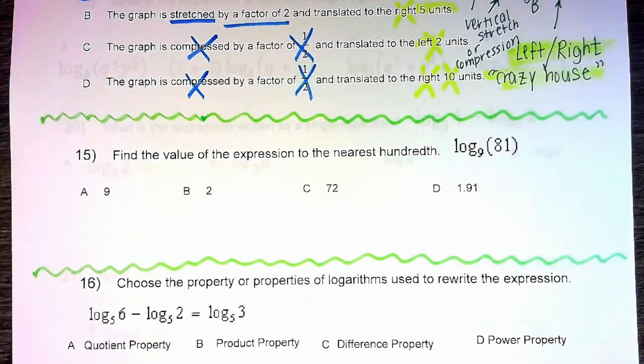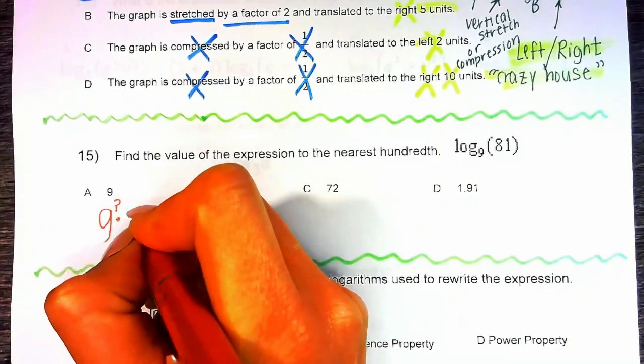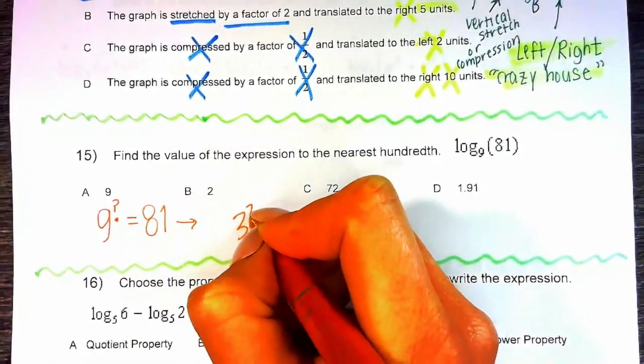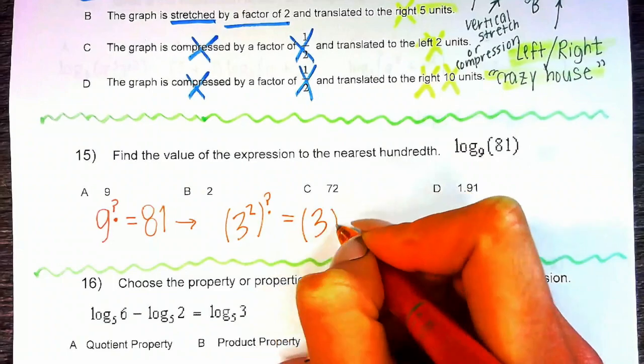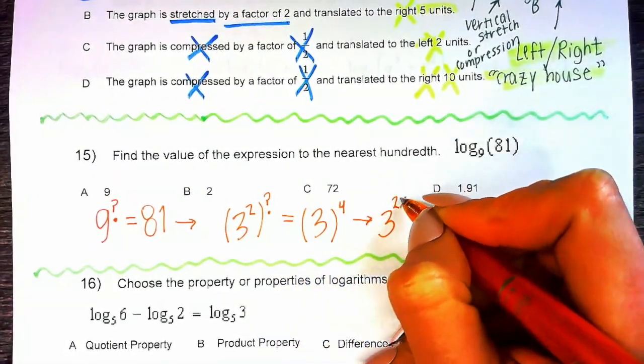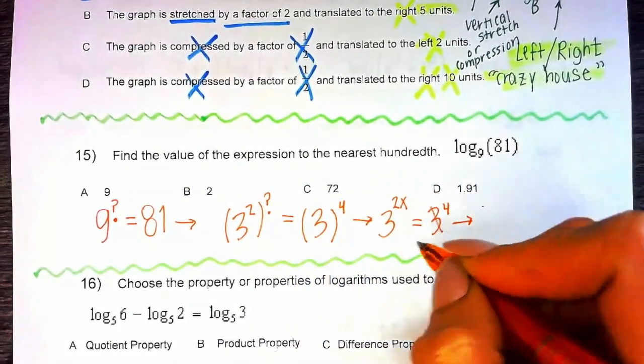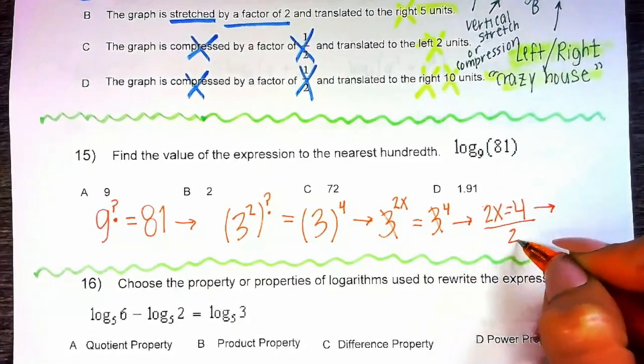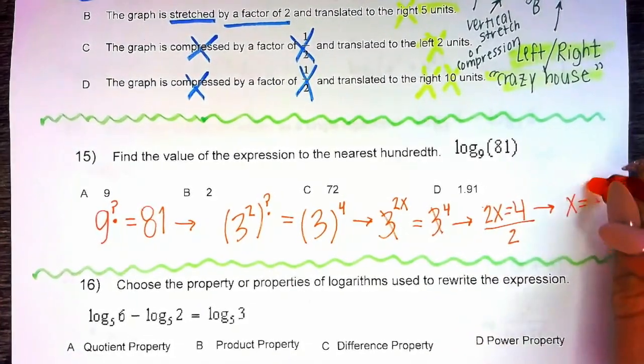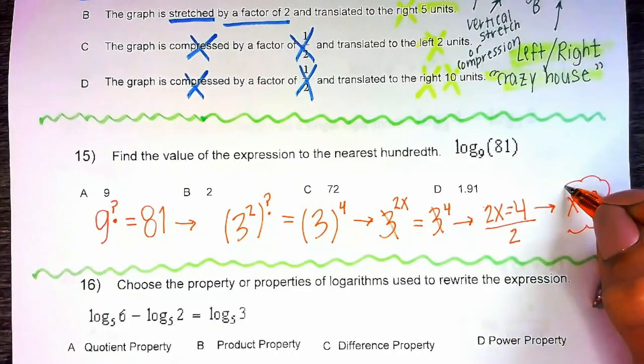The quickest way to do this problem is to simply ask yourself, 9 to what power is 81? If you can do that, you'll be done immediately. I'm going to show work, however, asking myself 9 to what power is 81, and then coming to my solution by using swappertunity and the one-to-one property.